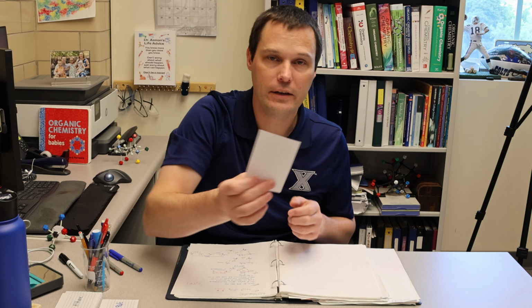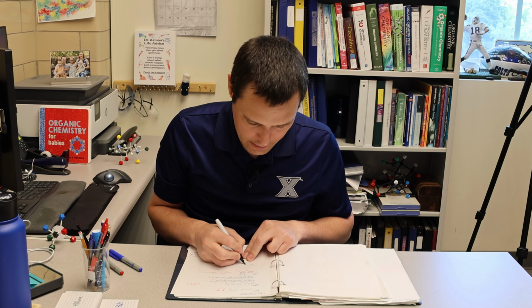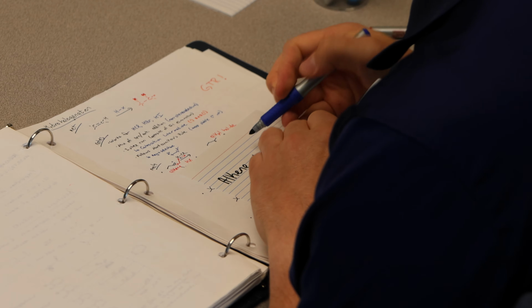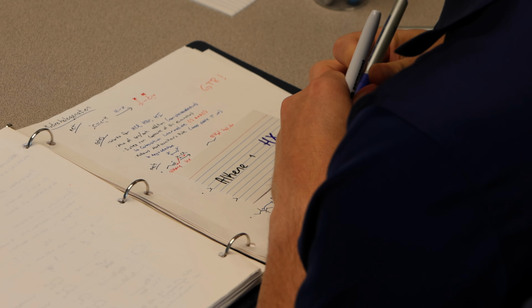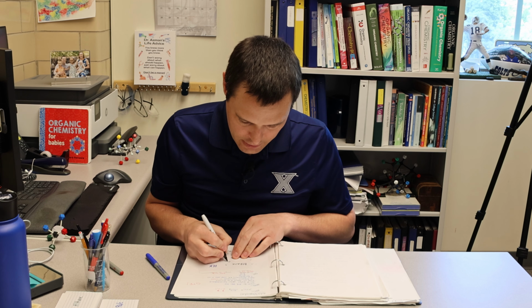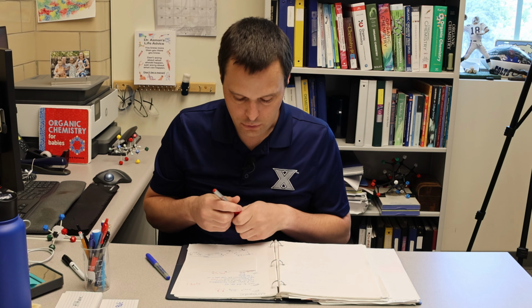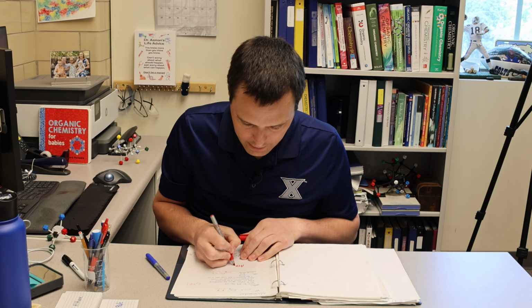Then when you go to make your flashcards for this reaction, I want you to write it down in words rather than in pictures. You can write down that an alkene starting material reacts with HX, and the alkene plus HX makes, and then on the back you can write in words the name of the functional group of the product. It makes an alkyl halide.